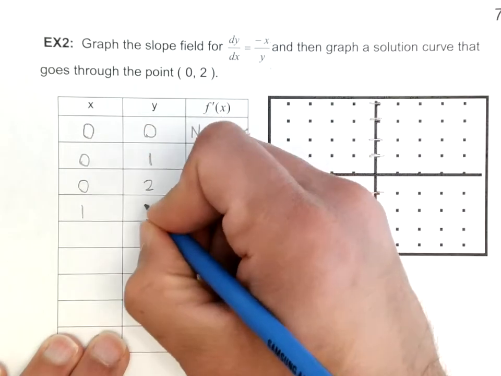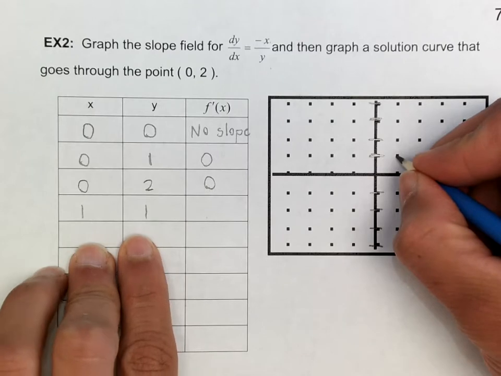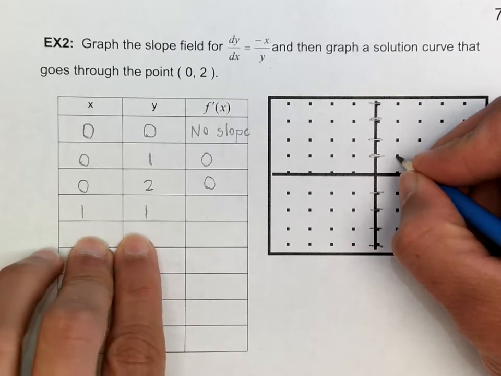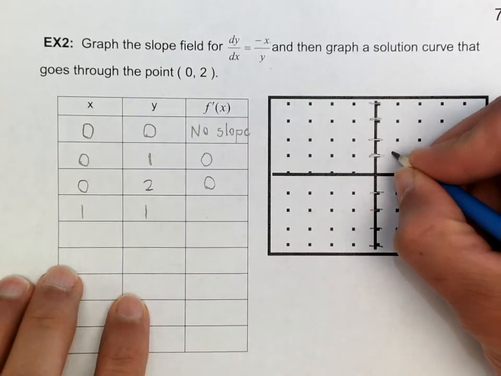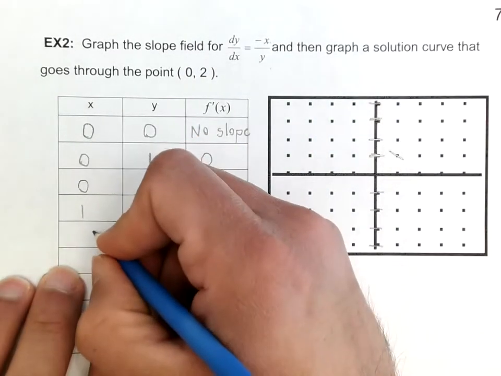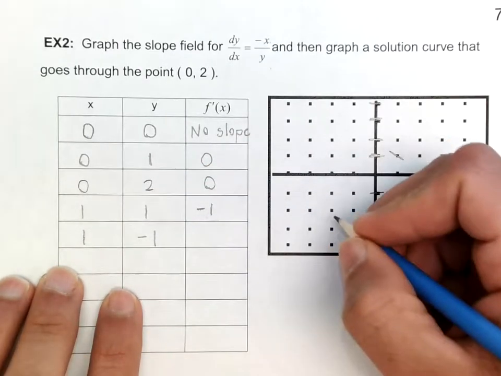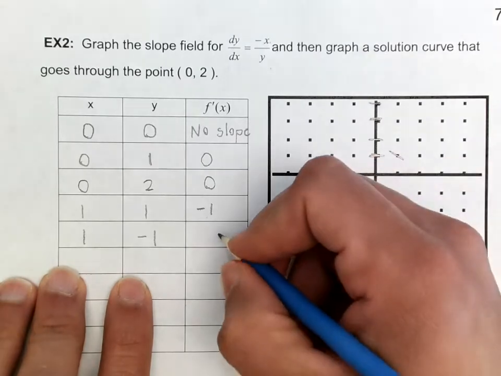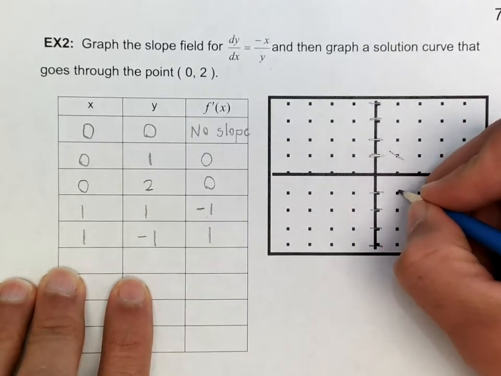If we go to a slope of 1, we have 1, 1, which would be right here. So it would give me a slope of negative 1. Again, I'm plugging that back in here. So negative 1 would look like that. If I pick a point such as 1, negative 1, that's going to give me a positive 1. So 1, negative 1 is going to give me a line like that.